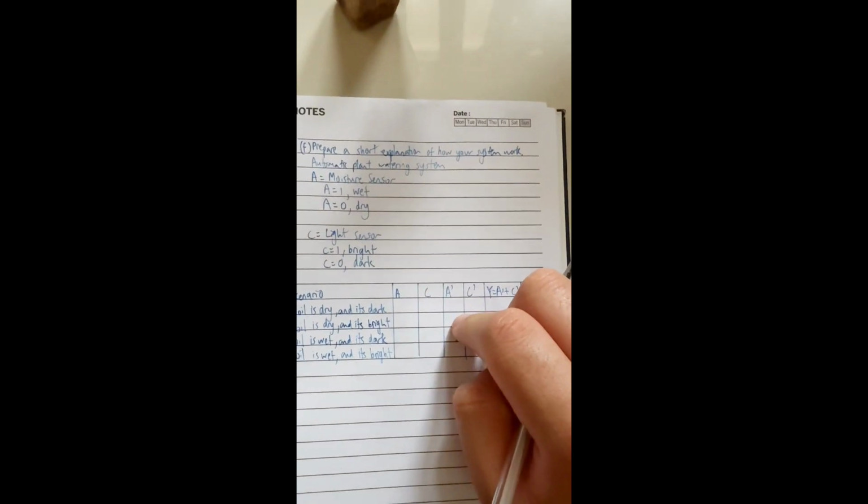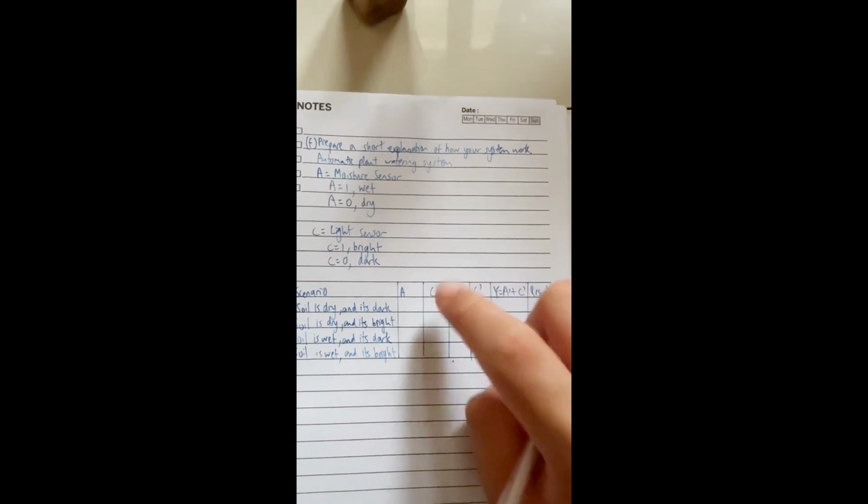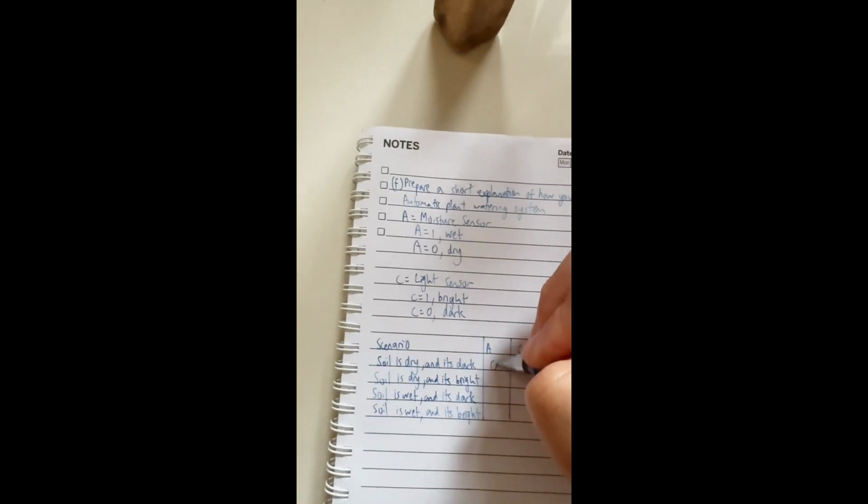Okay, so now I have a simple truth table to show how our system works. So let's fill in binary first. 0 0 1 1, 0 1 0 1.